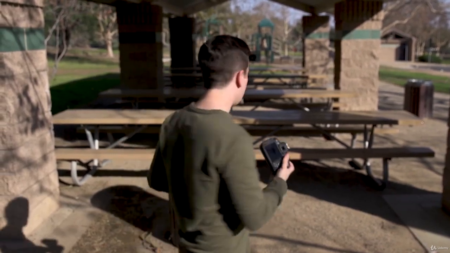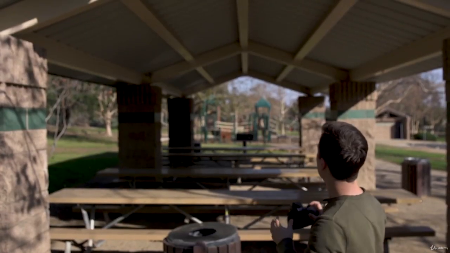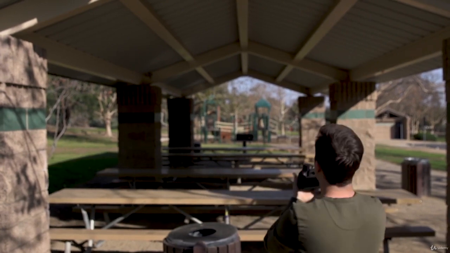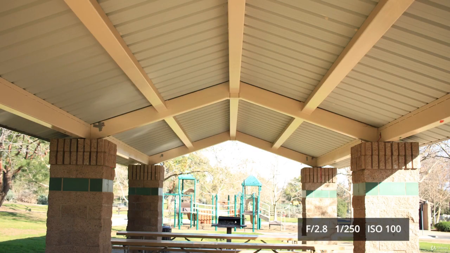So I'm gonna get down here, frame up, tilt up just a little bit to capture all of these lines just going out into the distance. In this shot, I'm framing out the picnic benches actually.